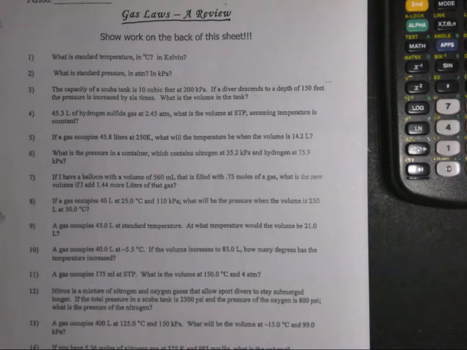I'm bringing you a gas laws review. I'm going to work through these problems with you. I'm going to leave some of them to do on your own. I'm going to do most of them with you. So let's start with number one.